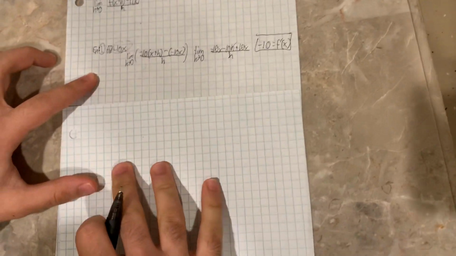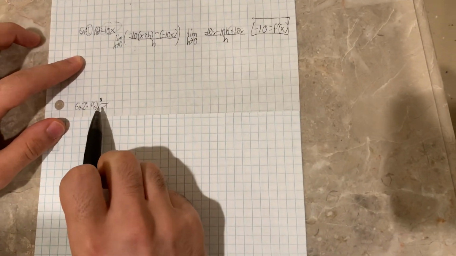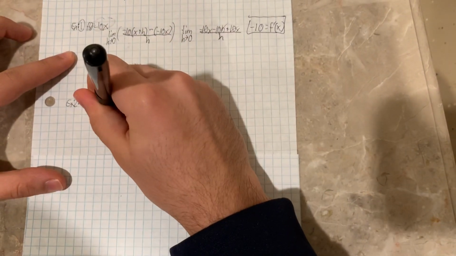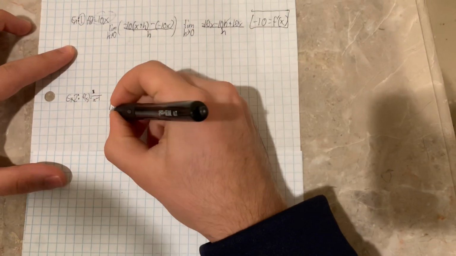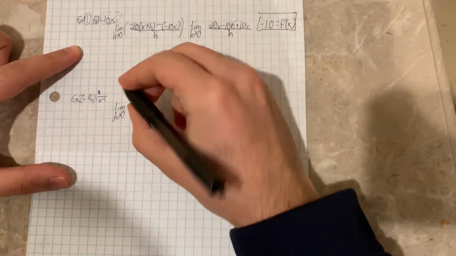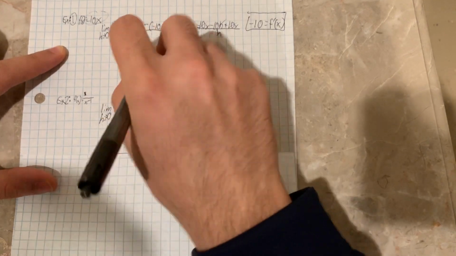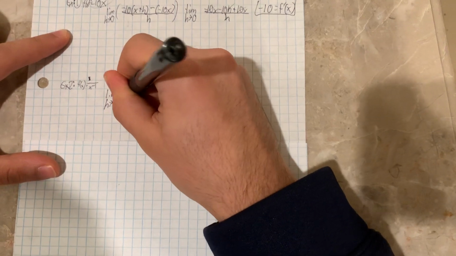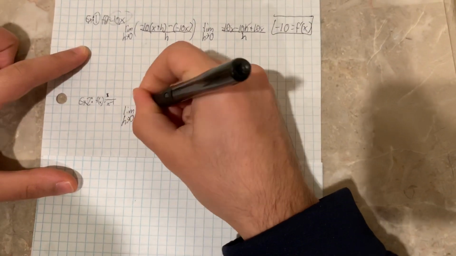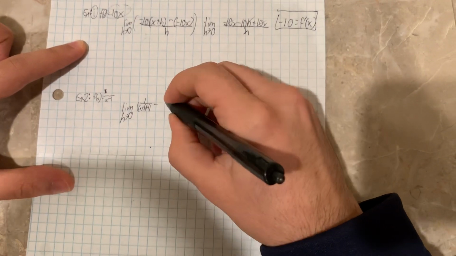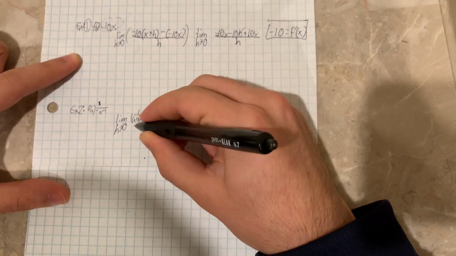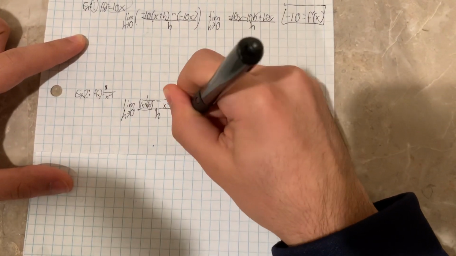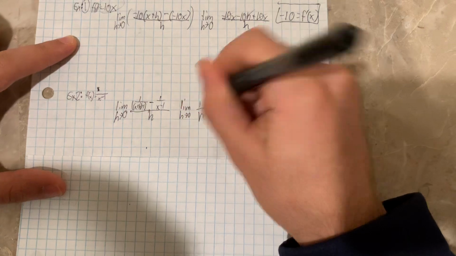On to our second example. f of x is equal to 1 over x minus 1. Let's do the limit as h approaches 0 of 1 over x plus h minus 1 minus 1 over x minus 1, all over h. We can bring the h in front and say 1 over h.